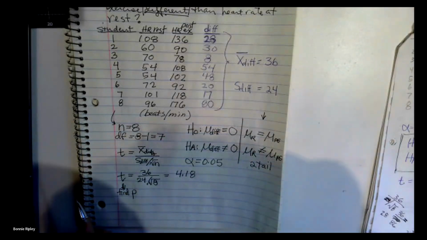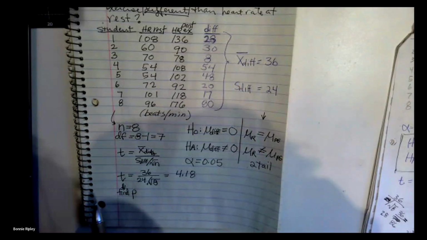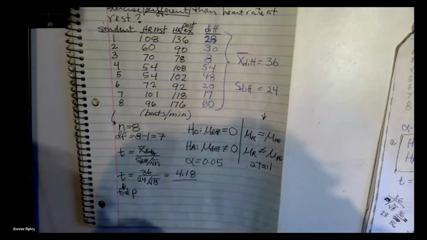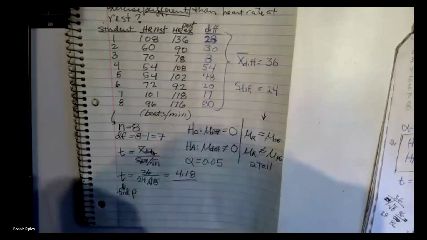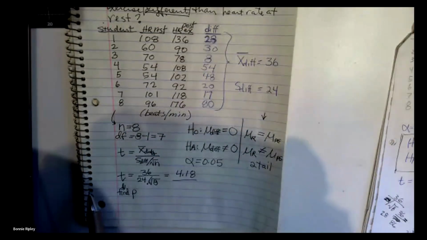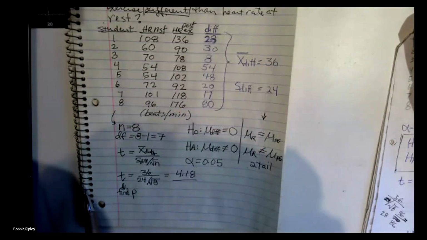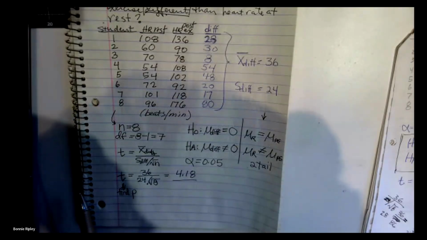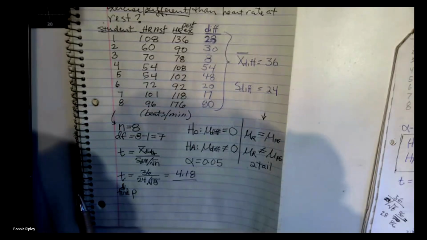All right, so looking at our t distribution, we're looking for our value of t, 4.18, and we have 7 degrees of freedom. So we'll go to the 7 and we'll go across. We're looking for 4.18. 4.029, 4.785. Okay, it's actually in between these.